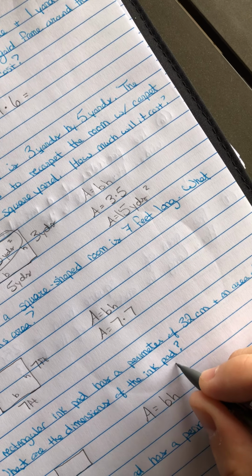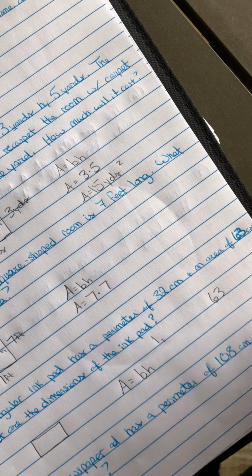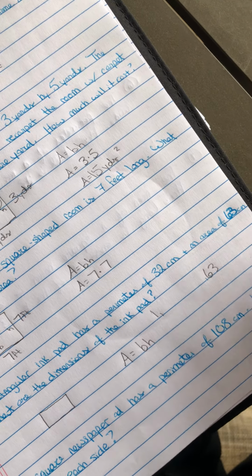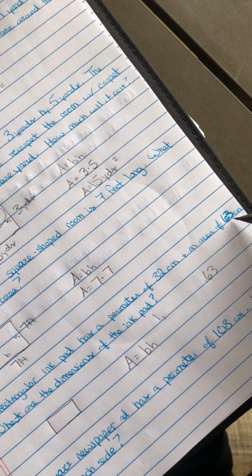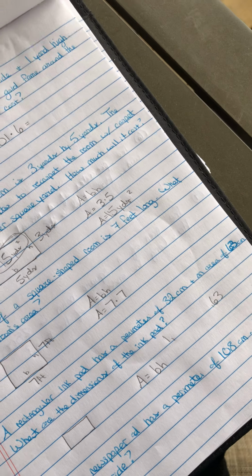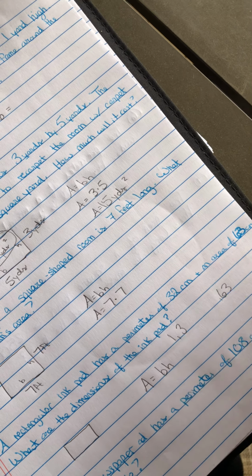So you're going to do 1 and 63. 1 times 63 is 63. 2 doesn't go into it, so no even numbers go into it, obviously, since it ends in an odd number. Now, does 3 go into it? 3 does go into it.